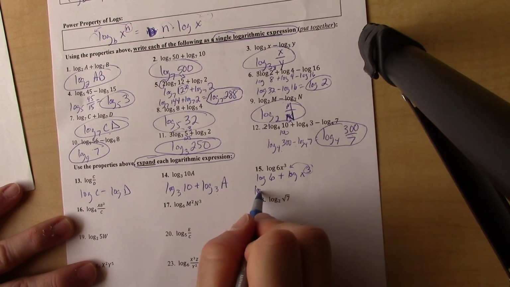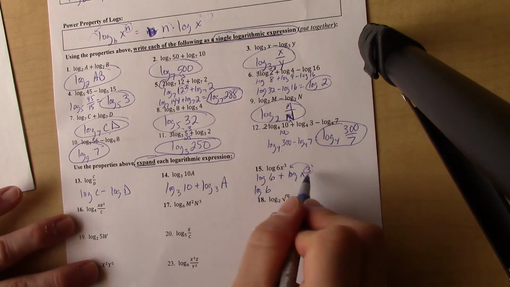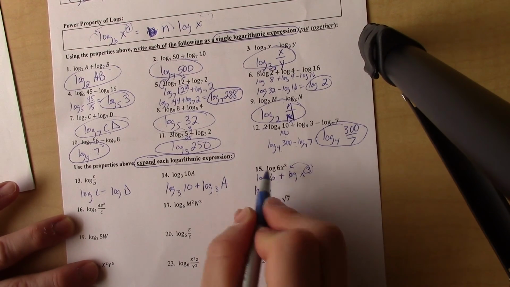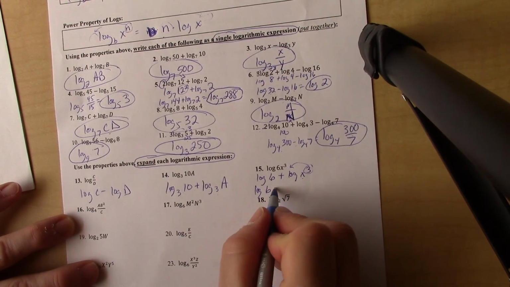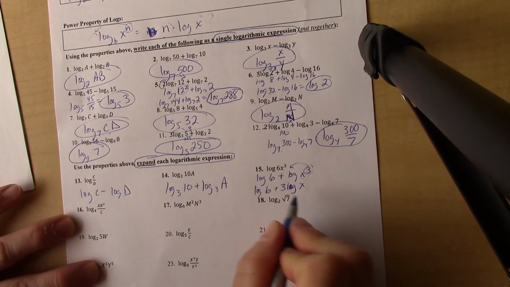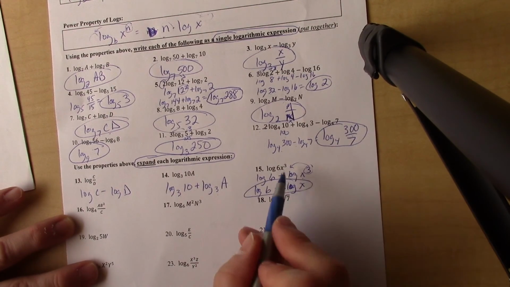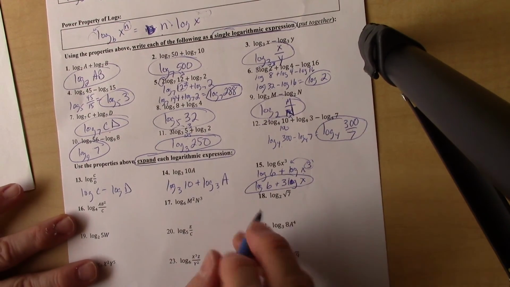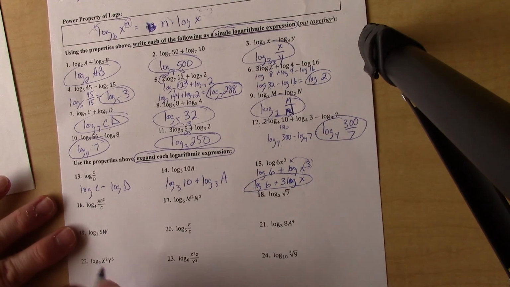So I've got log base 6, and again, you want to split it up first because that 3 doesn't go on the front of the whole thing. It only goes on the x term, plus 3 log x. Okay? You might get to a point where you're so good at these you don't need 2 steps to do this, but for now, at least in the notes, you should copy it this way.